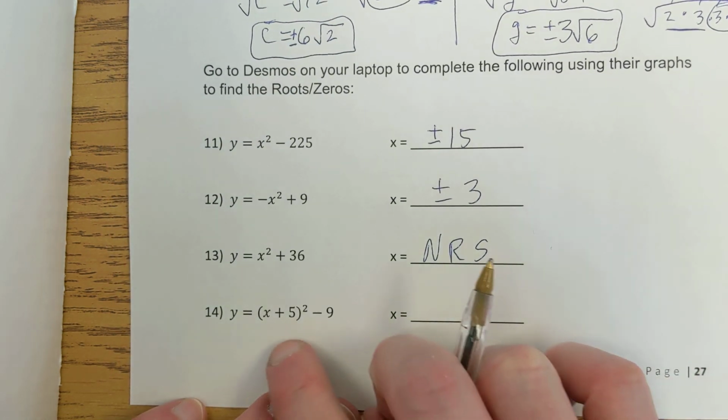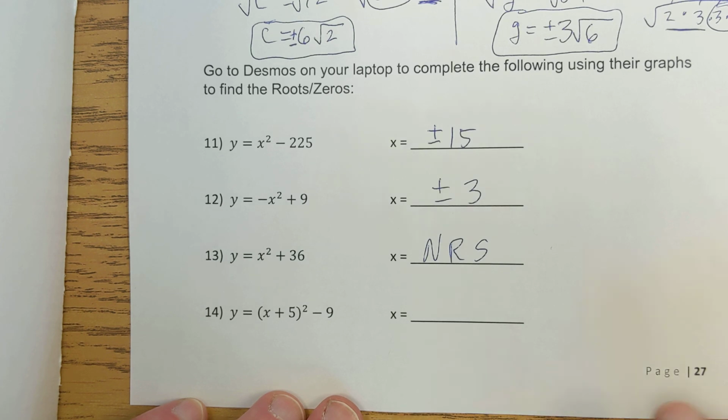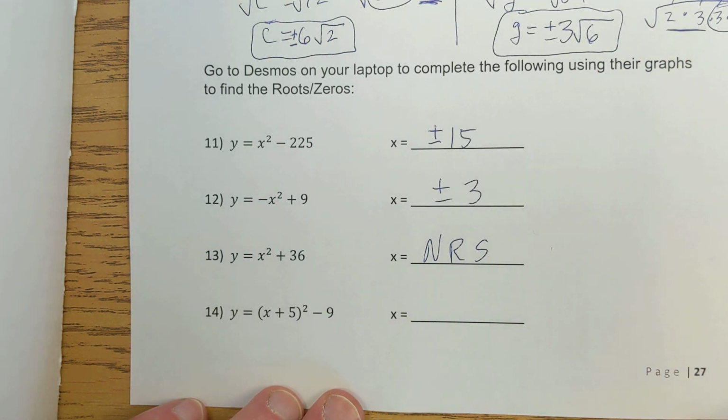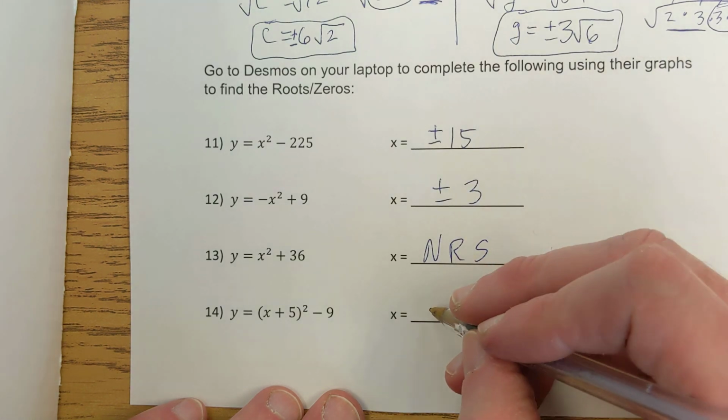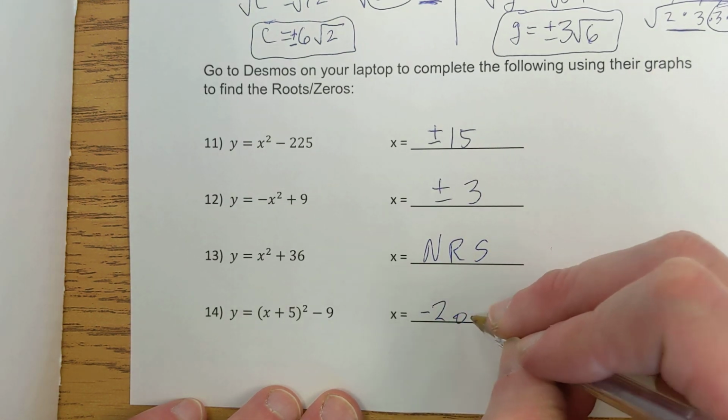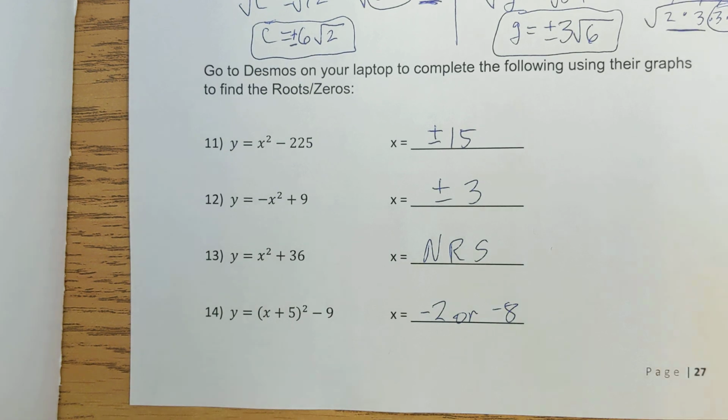And then the last one, which is a little bit interesting, something you're going to see in tomorrow's work, but you can certainly type it into Desmos. For this one, you should get the intercepts are at -2 or at -8. So that is going to wrap up things for today. Make sure to use Desmos to test out those last 4, and reach out if you have any questions.